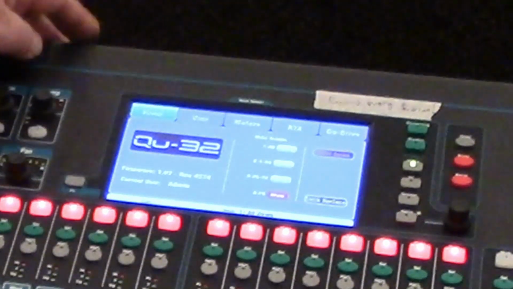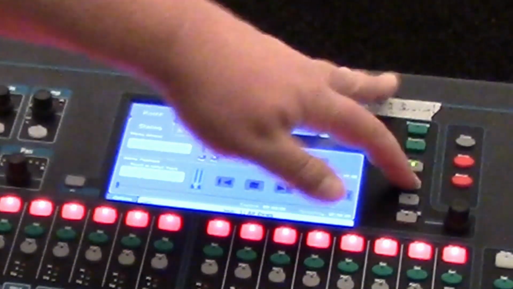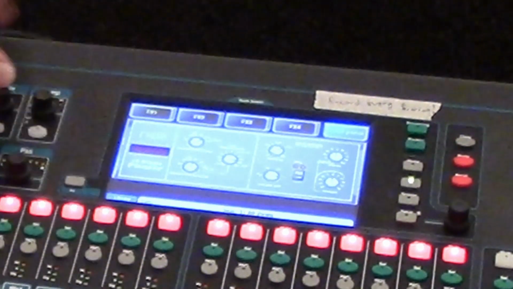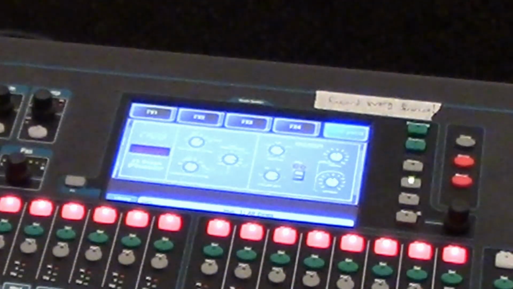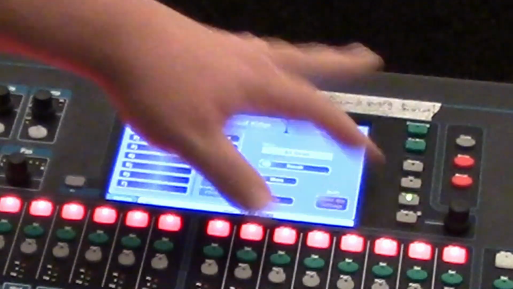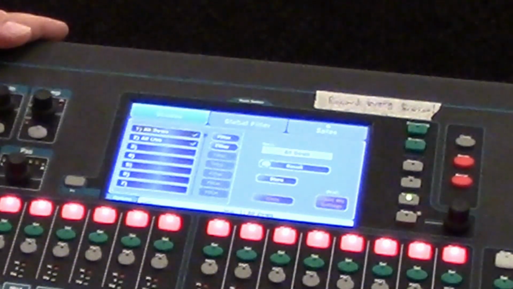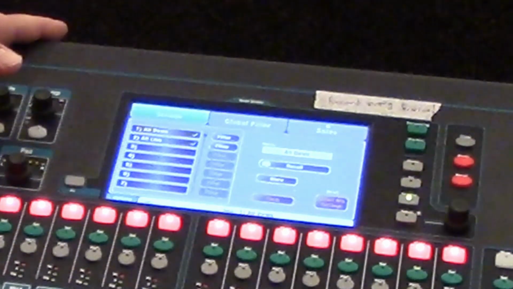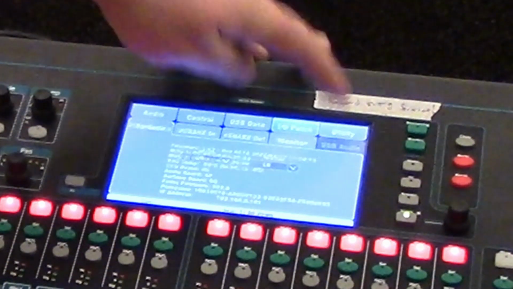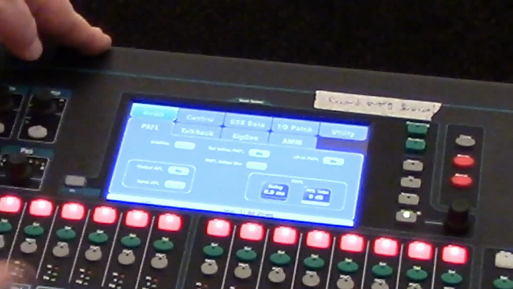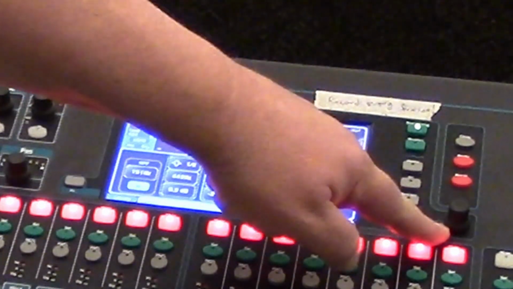Then we've got our home button, which gives us control over some basic settings. We have effects, which allows us to set up our 4 effects channels, which can be applied to any of the channels on the board. We've got scenes, which allows us to save and store information to be recalled quickly. And we've got setup, which allows us to have control over a number of different basic items for how the board is set up. And then over here we've got our master dial.